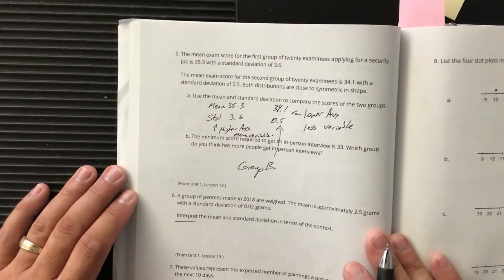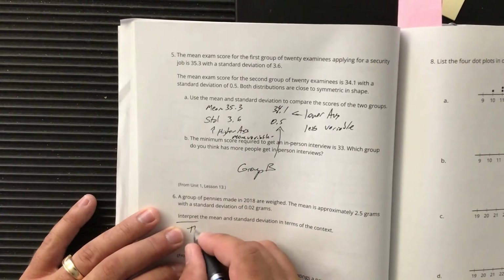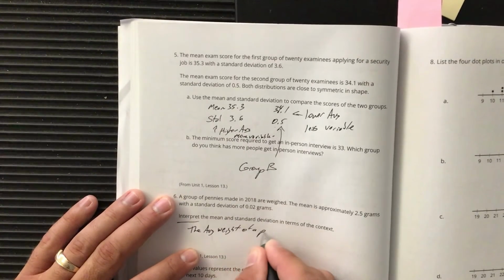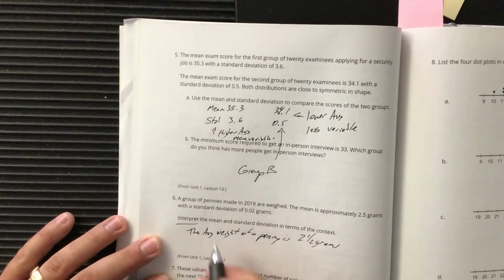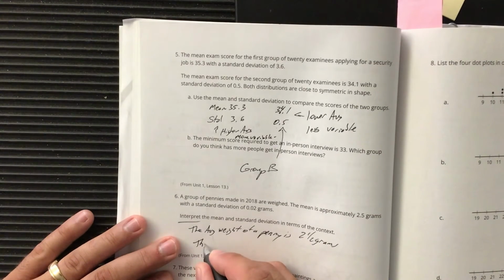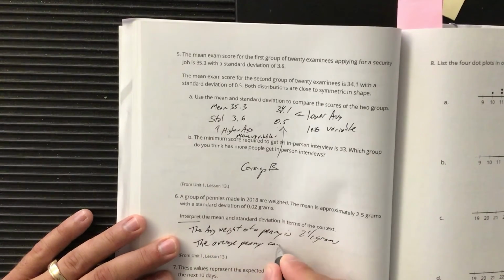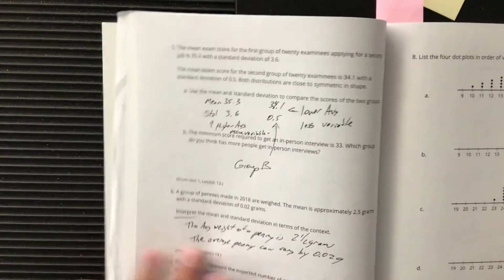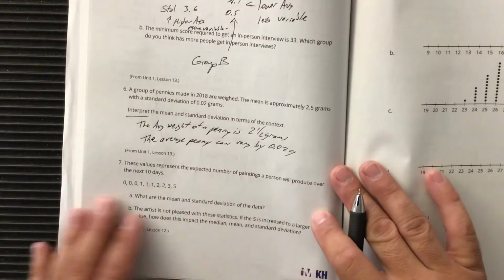A group of pennies gives you the average, gives you standard deviation. Interpret the mean. The average weight of a penny is 2.5 grams. That's what the mean is. The average penny can vary by 0.02 of a gram. That's how much a penny can vary.